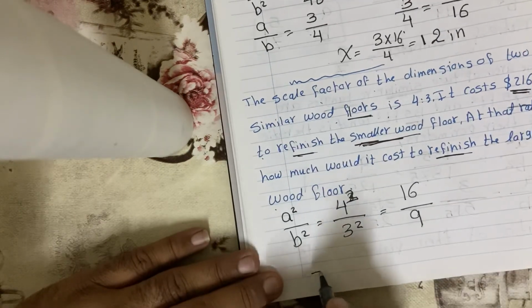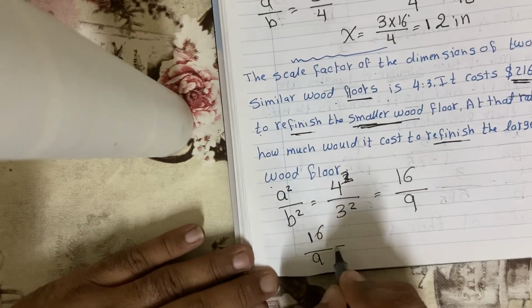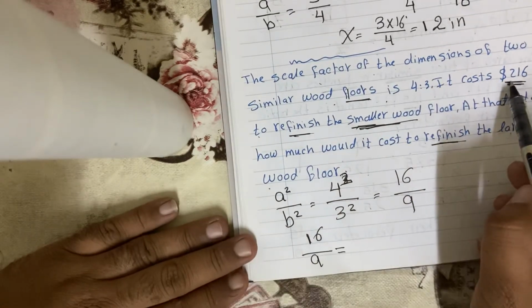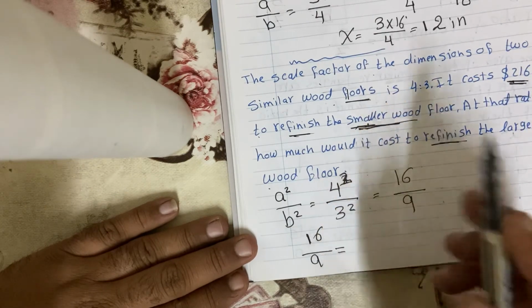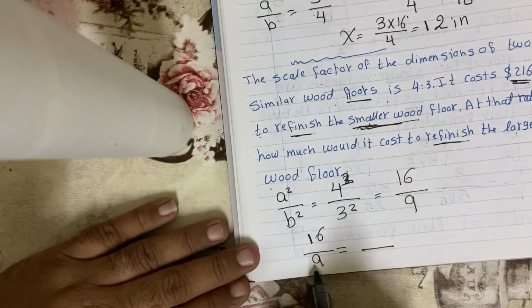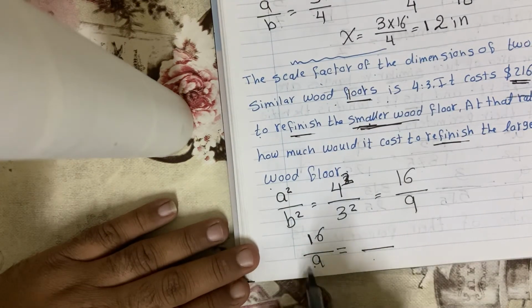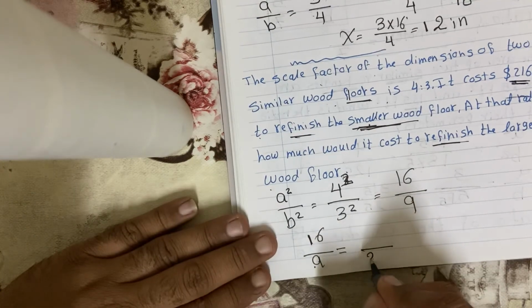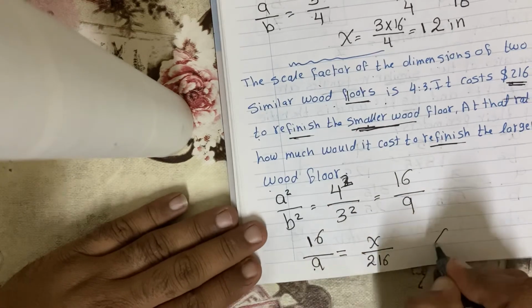So 16 over 9 will equal the price of the larger over the price of the smaller. Do you put it up or down? Yes, excellent. Down, because down is the smaller. 216 here, and I need to find the other price.